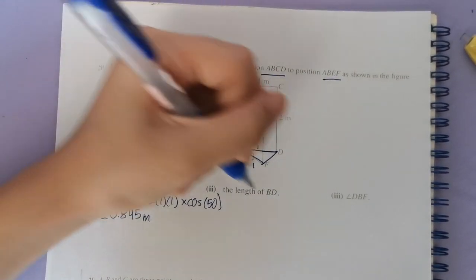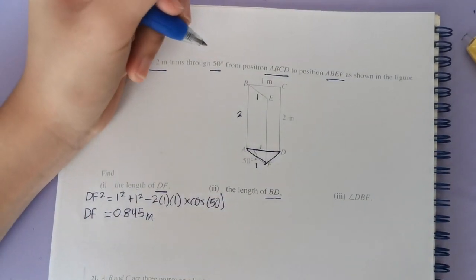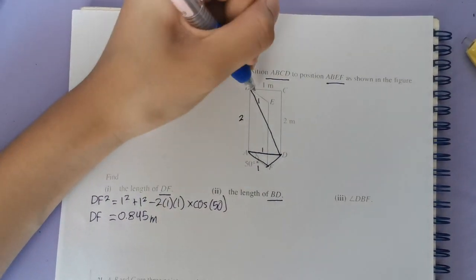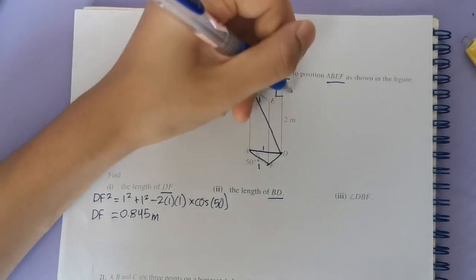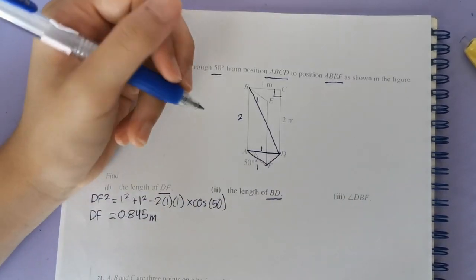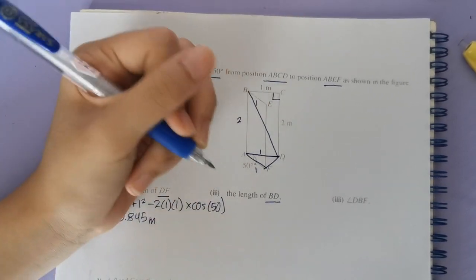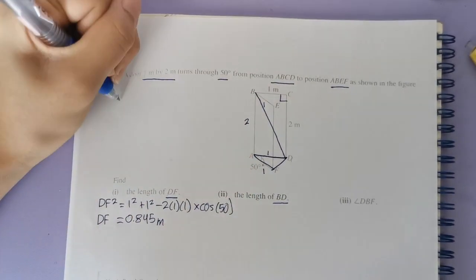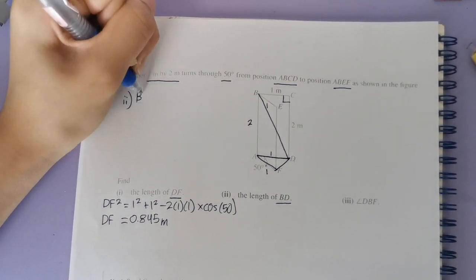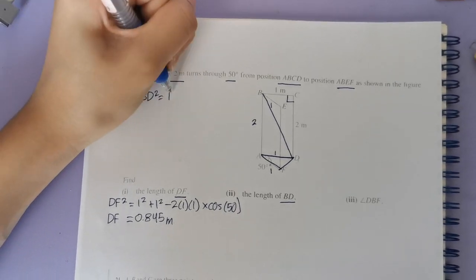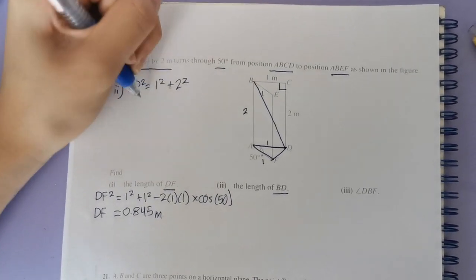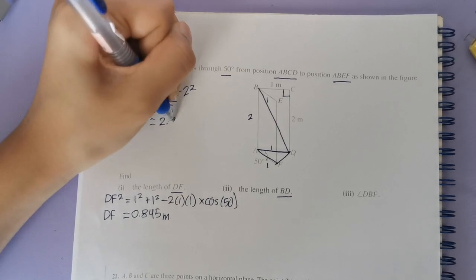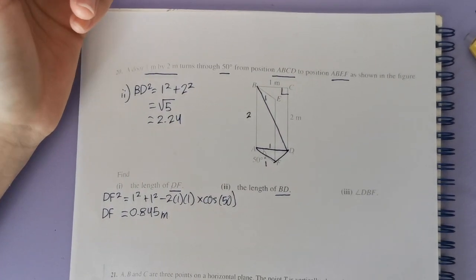So for II, it says find the length of BD. So how do we find BD? We're going to draw a line from B all the way down to D. So it's going to be a diagonal line that becomes a right-angled triangle along with BCD. So what I'll be using is the Pythagorean theorem. So if we realize this, BD is actually the hypotenuse of this right-angled triangle. So BD squared equals 1 squared plus 2 squared, and we end up with 2.24. So that's our answer for BD.